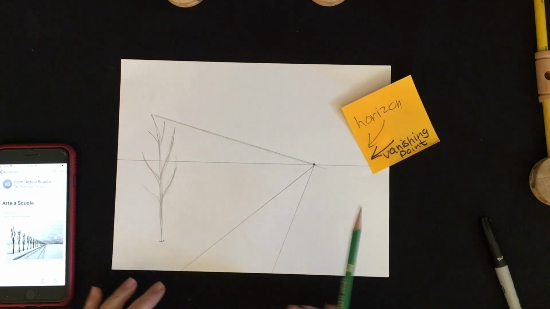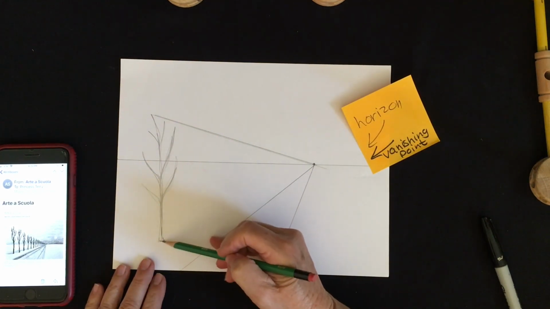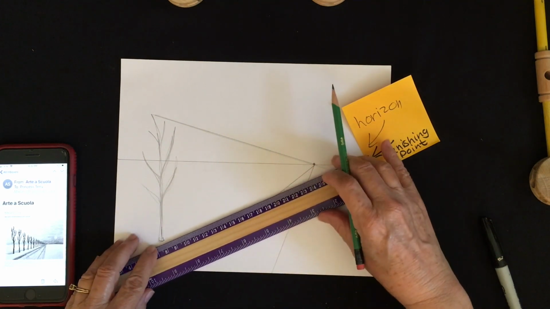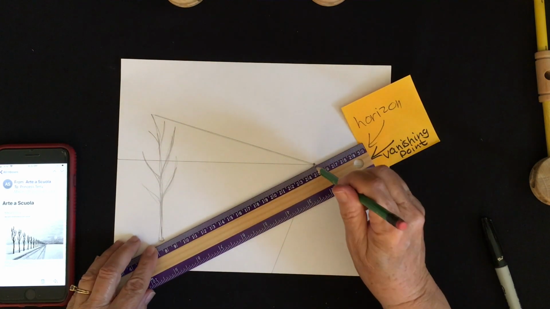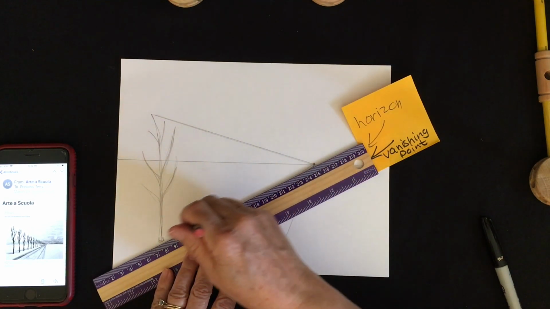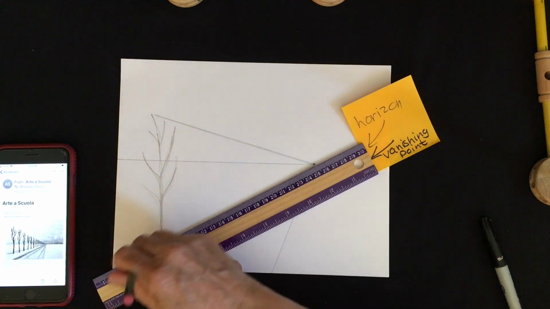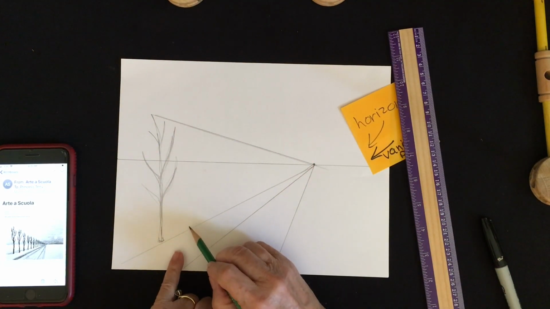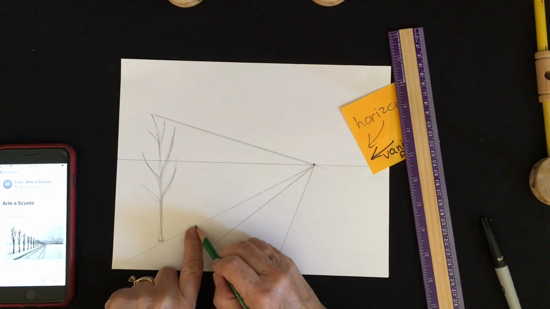Also, I want you to look at the bottom of this tree where the roots go down into the ground. I'm going to line up my ruler with the bottom of the tree and again with the vanishing point. That vanishing point, all lines lead to the vanishing point. So very lightly, I'm going to make a line there. Now, this line that I just made, this is where the roots are.